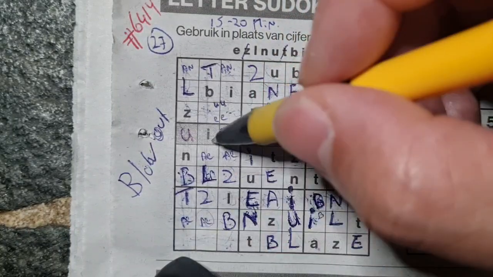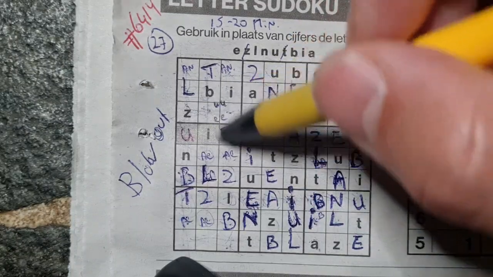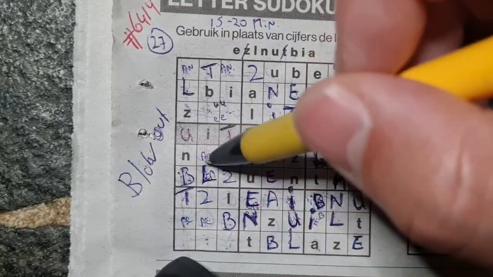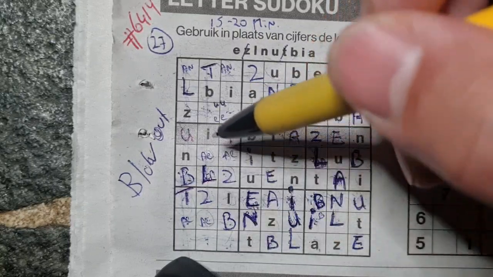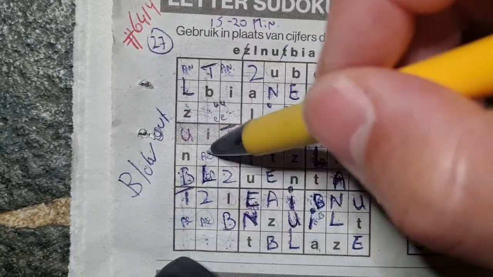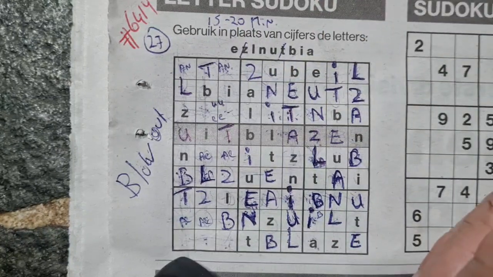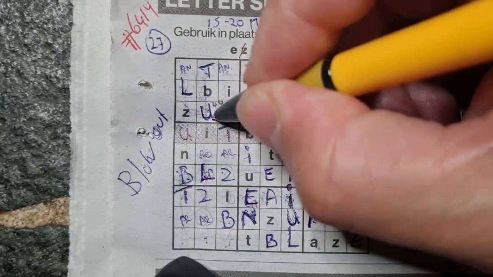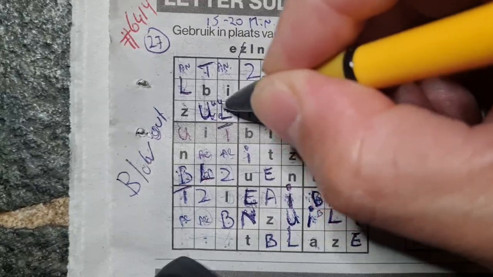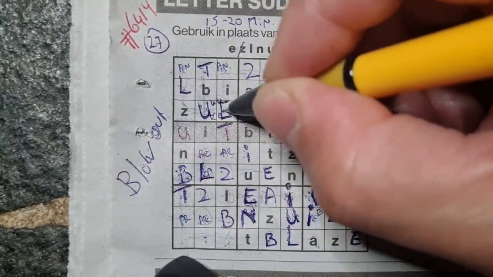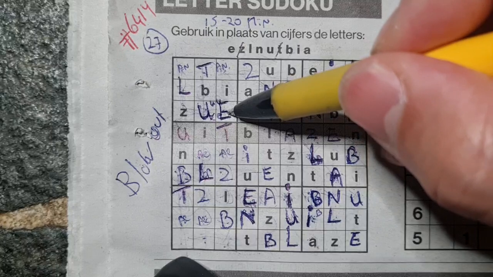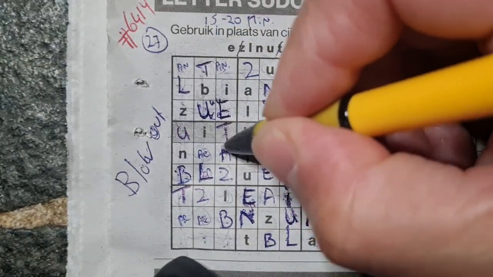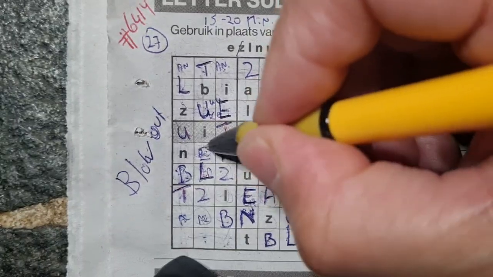So here we have a pair. So the other pair should be not the U and the E. Because we already have here the A and E. So this cannot be E anymore. This should be the U then. And that box should be an E then. Now we have an E here, so this box can't be E anymore. This box should be an A then. And that box should be an E then.